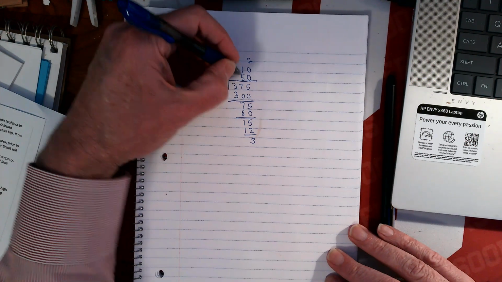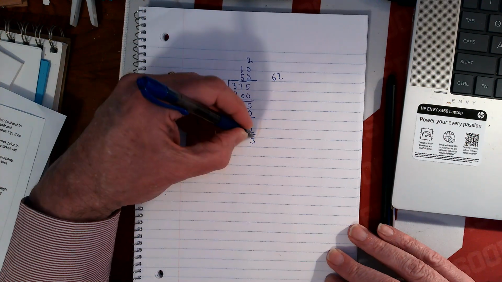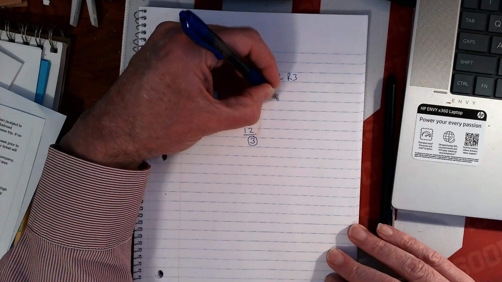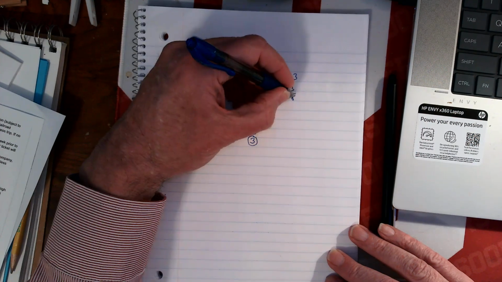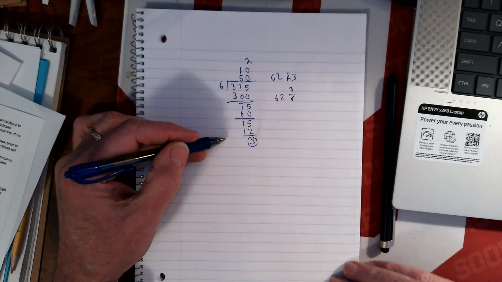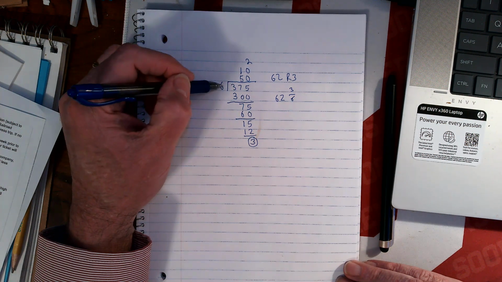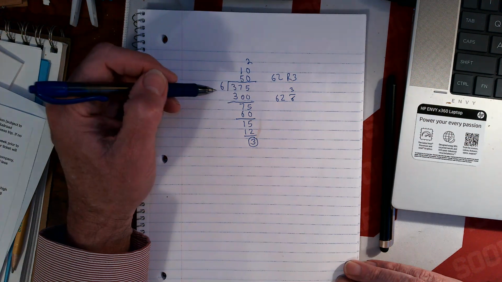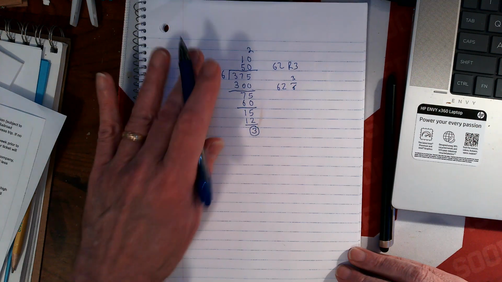So then I add these up, and I'm going to get 62, remainder 3, or 62 and 3/6. Notice it looks a lot like long division. We're simply doing these in batches. But notice I didn't put a 5 up here, I put a 50 up here, focusing on the place value. Now I'm going to do the same thing, but it's going to visually look different.